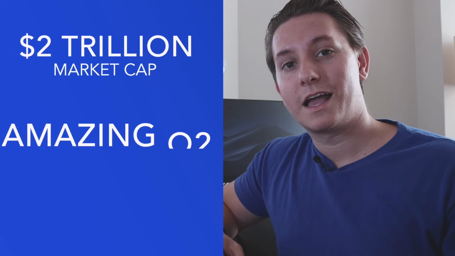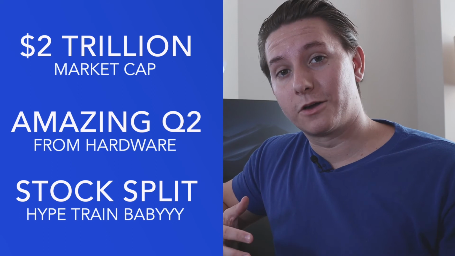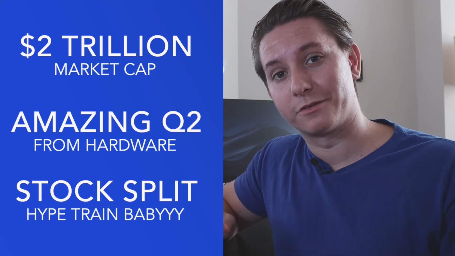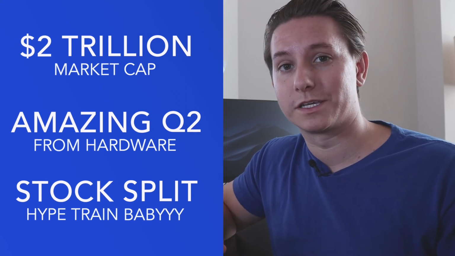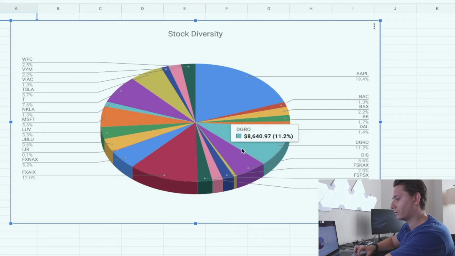Trust me, I know, this is a recent development. Apple just keeps going up, especially after reaching a $2 trillion market cap, having an amazing Q2, and announcing a stock split. Also, like I said, I'm going for extremely aggressive growth in this account, so I don't really care about the risk as much. You'll also notice FXAIX and DGROW are above 10%, but this is also okay since these are diversified funds.